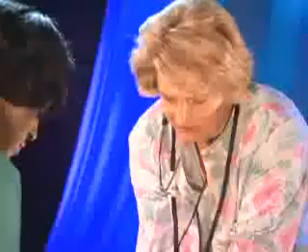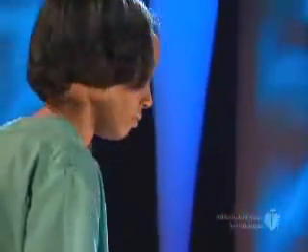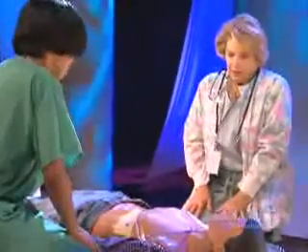Most AEDs begin to check the rhythm as soon as the pads are attached and connected. For others, you press an Analyze button. Analyzing heart rhythm. If the AED finds a heart rhythm that could be treated with a shock, the AED will tell you so. Shock advised. Stay clear of patient.